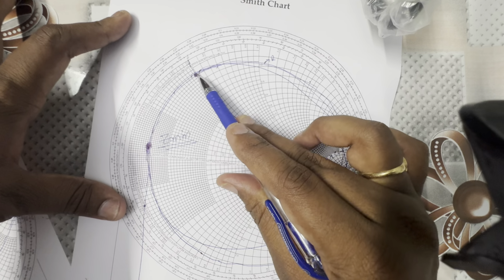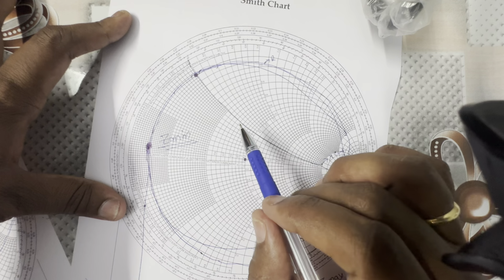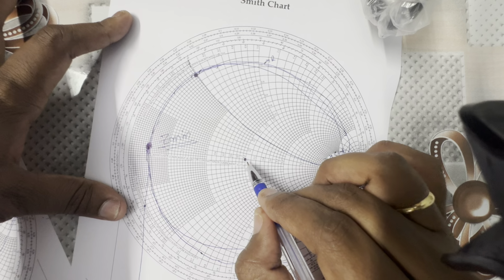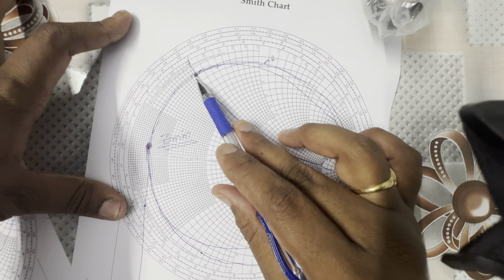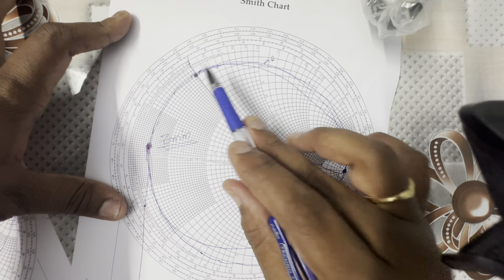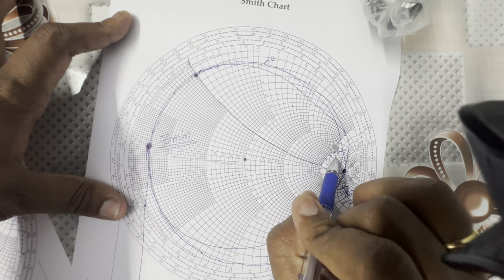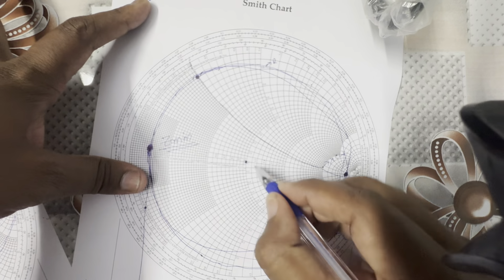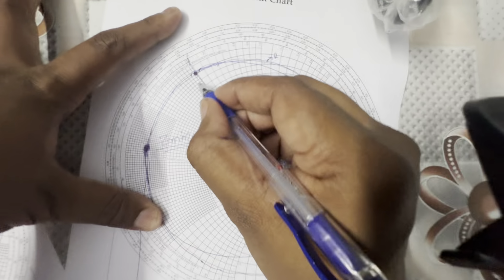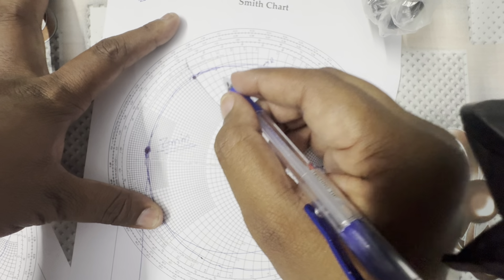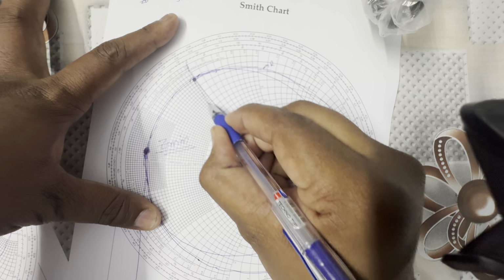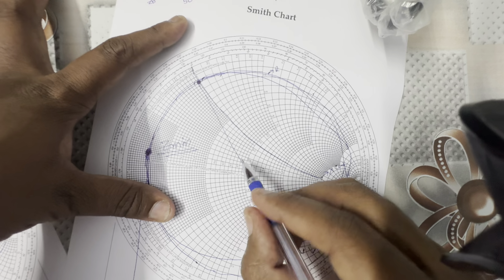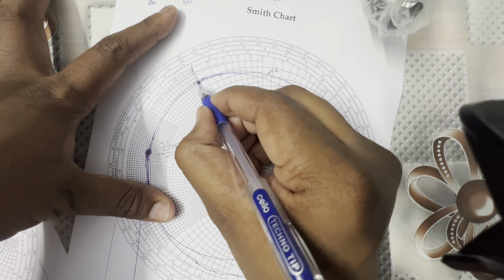Look here carefully. Now I draw a line like this with the help of a scale. Please draw a line with the help of a scale and extend it.